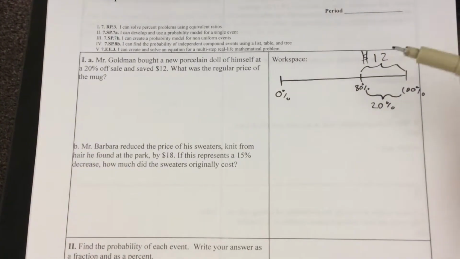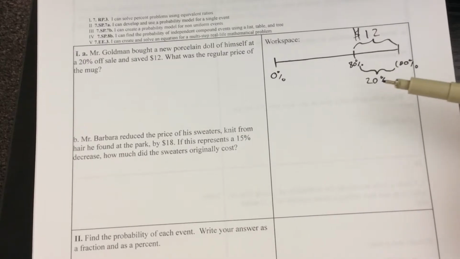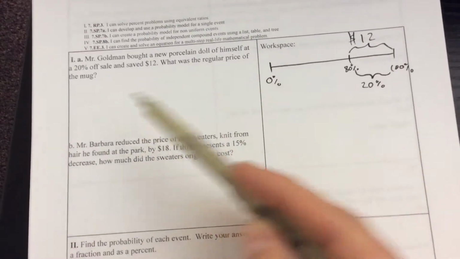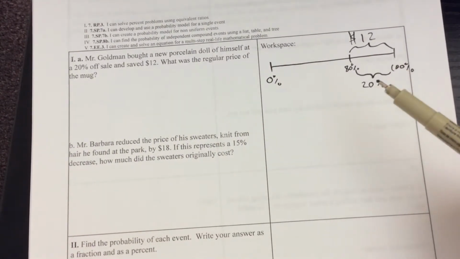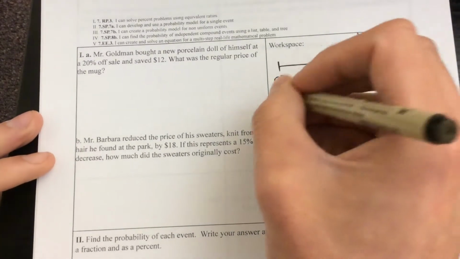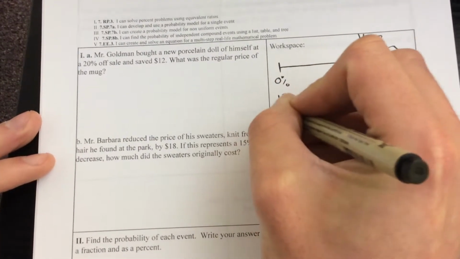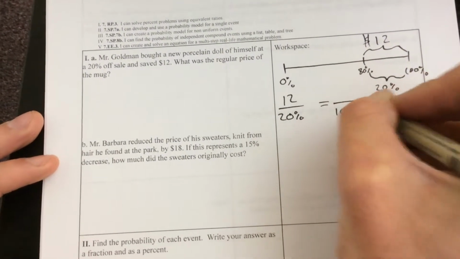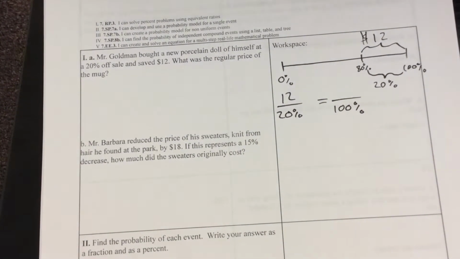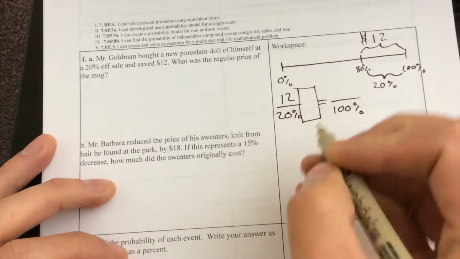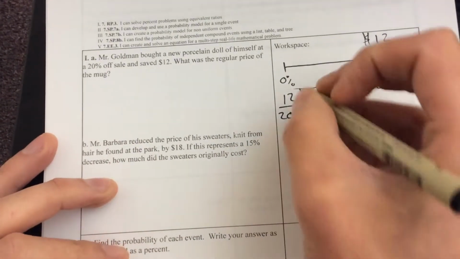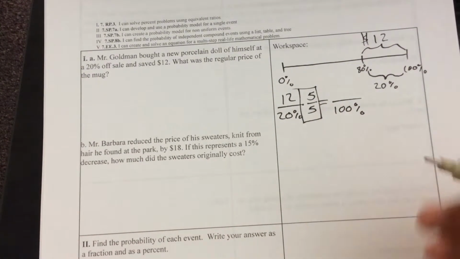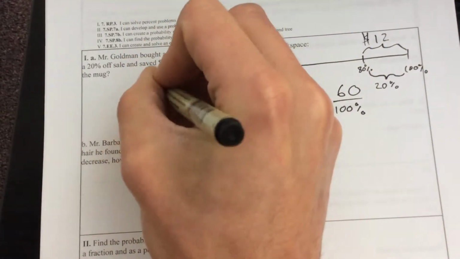So what we've been saying is the ratio of the number of dollars here to its percentage is going to be the same for every other dollar amount to its percentage. So if I want to know the regular price of the mug, that's 100% of the price. I can make a ratio where I say, okay, 12 over 20% is the same as something over 100%. And right now you can just use giant ones to find this. I would just use the giant 1, and I would say, okay, I need 20 to be 100, so I'm going to multiply by 5, which means I need to multiply the top also by 5, and 5 times 12 is going to be 60. So that one's going to be $60.